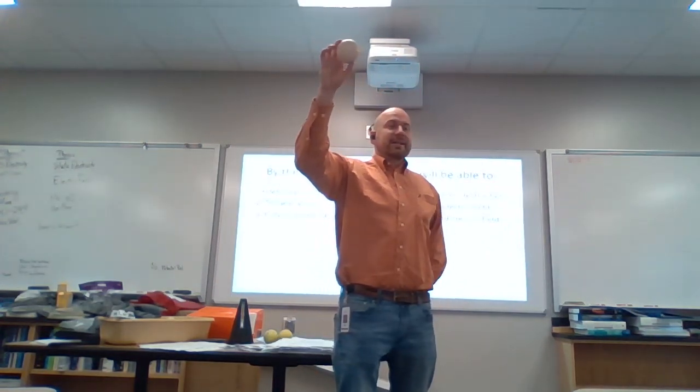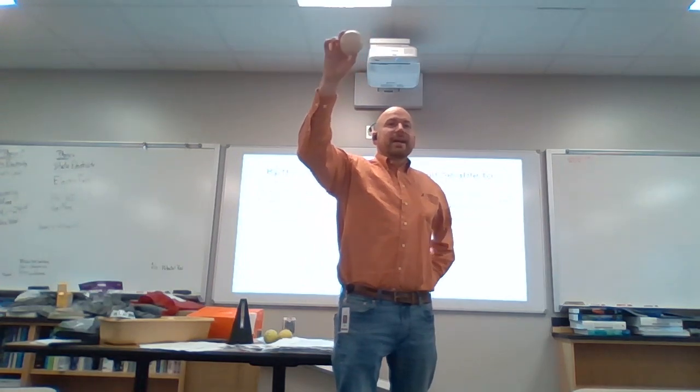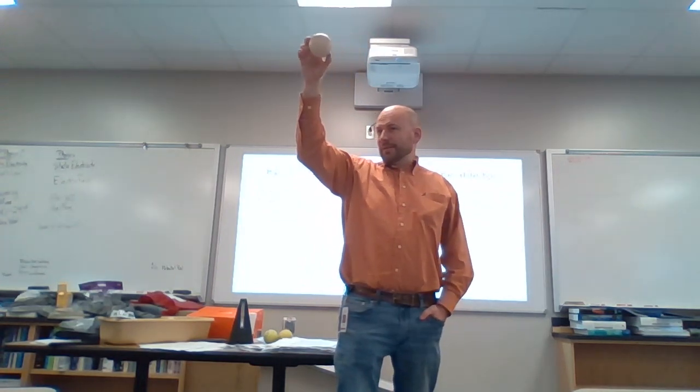Okay, now, at this location, is there a force of gravity? Yes. If I take away the ball and I take away any air molecules in this space, is there still a force of gravity in this location?